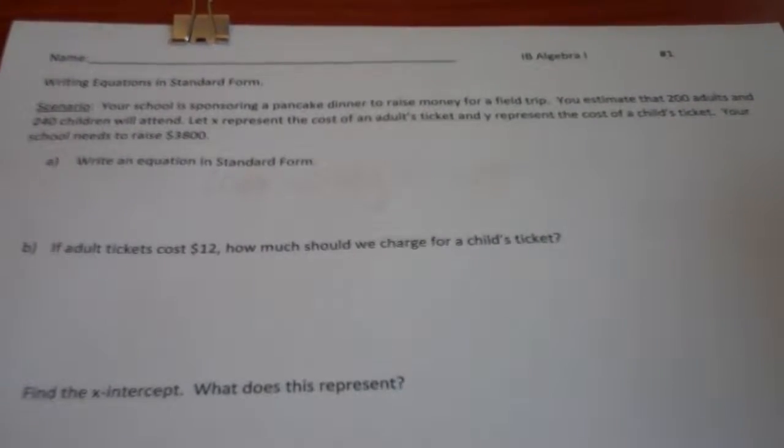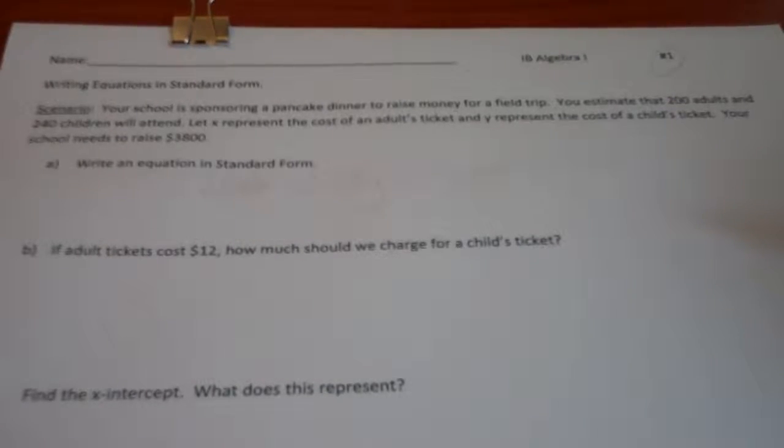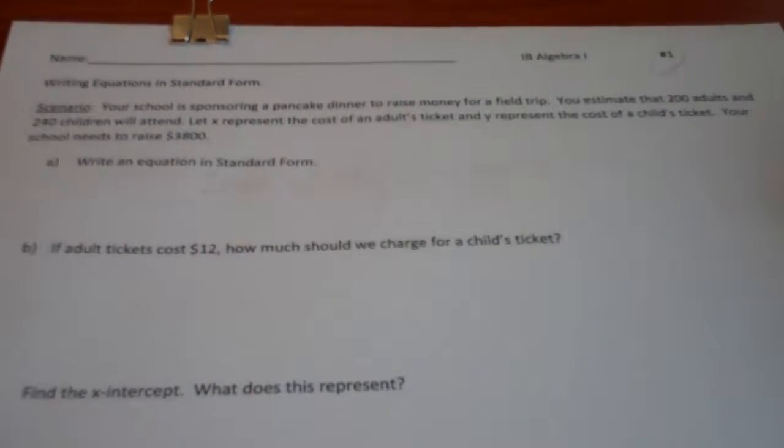This is writing equations in standard form. Sorry that you probably can't read right now what's on the paper, but you should have the paper in front of you. It does say number 1 on it, so that's the scenario that I am using. I will read the scenario to you, which should be exactly the same on your paper.